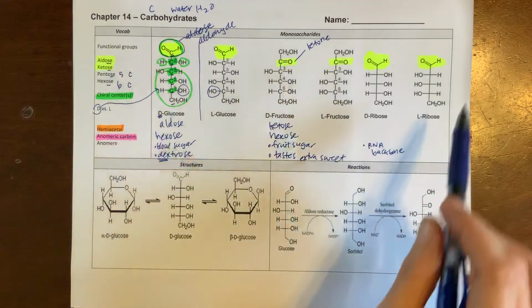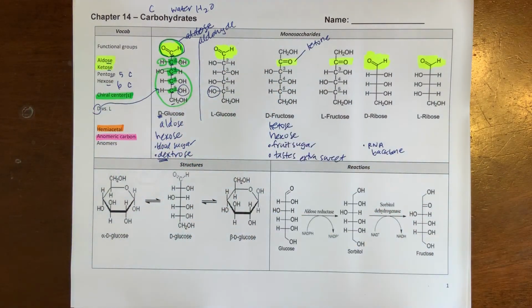So some background on our sugars, on our monosaccharides. Next up, we'll look at some structures and some reactions.